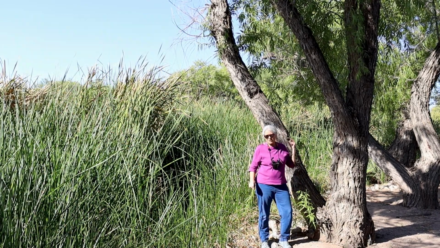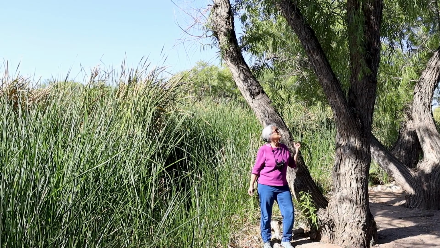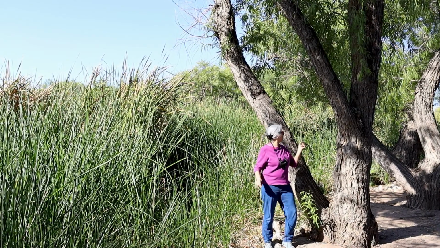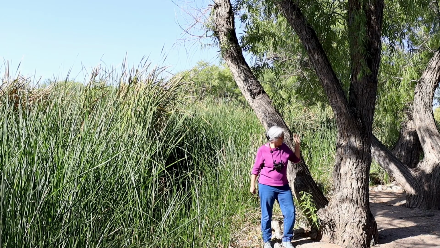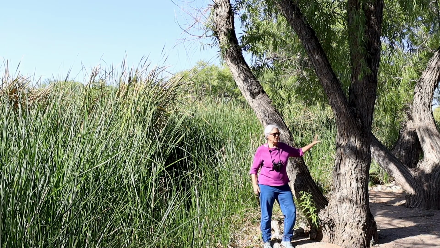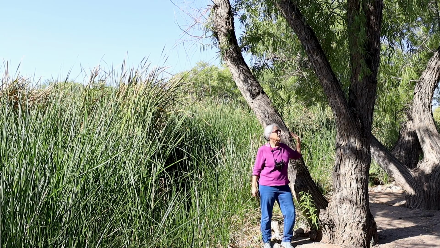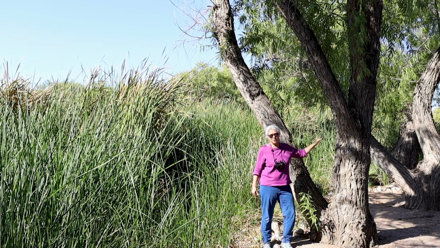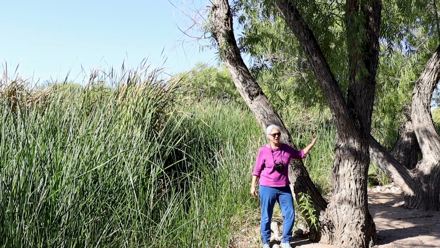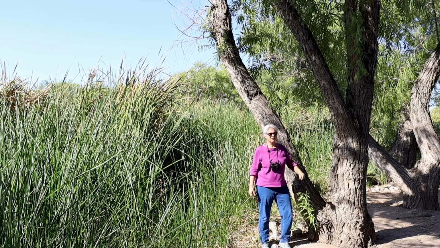It is a true willow. Not all willows weep. This one doesn't really, but it's found in Arizona and other southwestern areas, and is found at the water's edge because, again, it needs a lot of water.